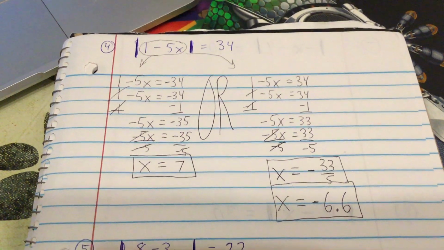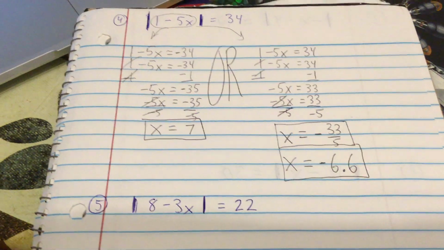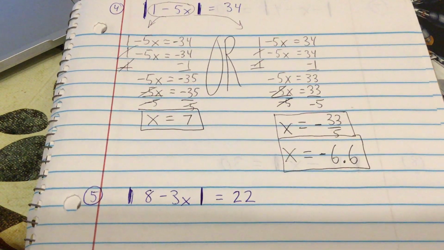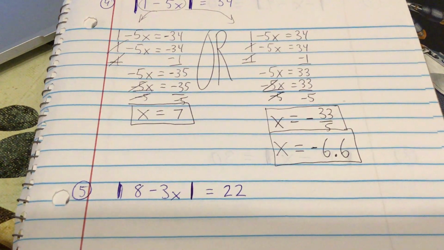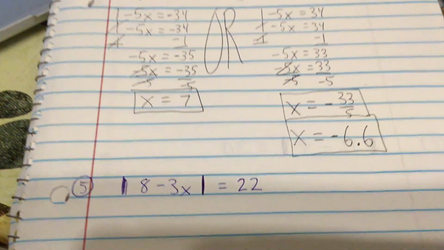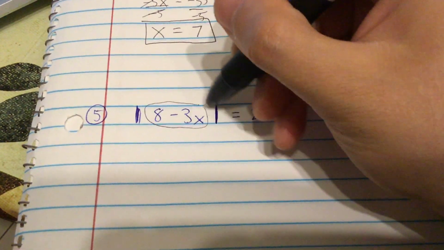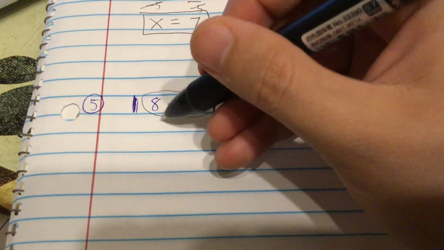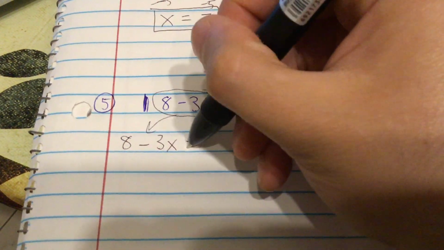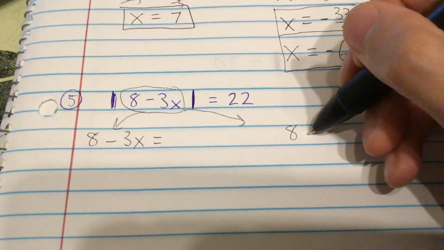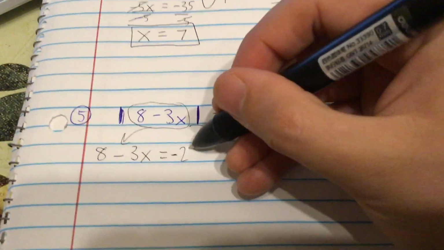So now, moving on to problem number 5, see if you can do this problem independently. The absolute value of 8 minus 3x is equal to 22. Okay, so is this problem solvable? Yeah. Because the output is positive, I'm going to split this into two equations. 8 minus 3x is equal to 22, or 8 minus 3x is equal to negative 22.